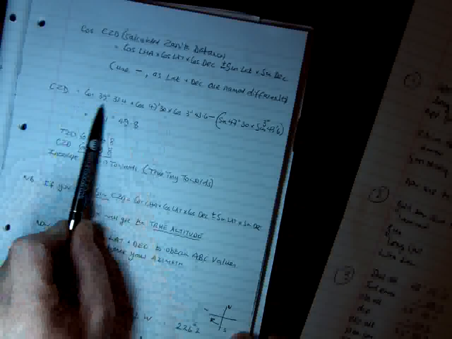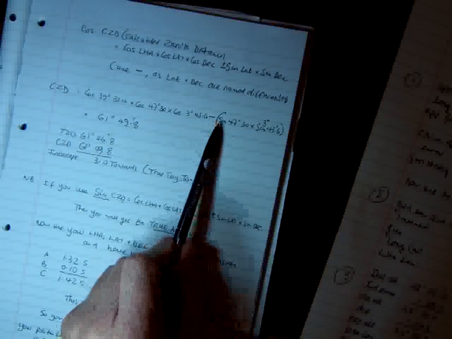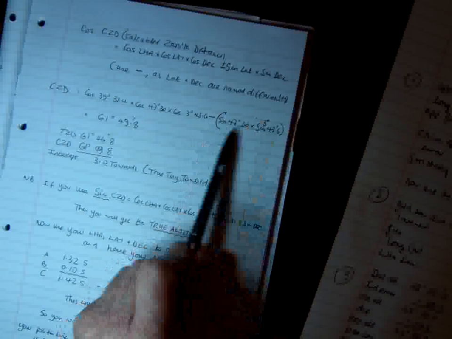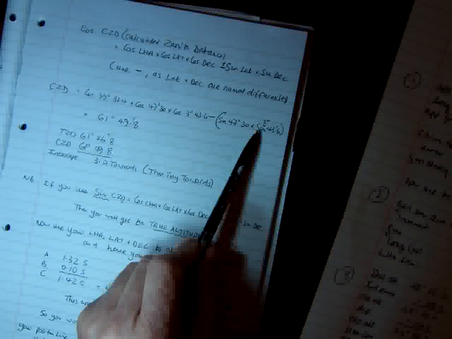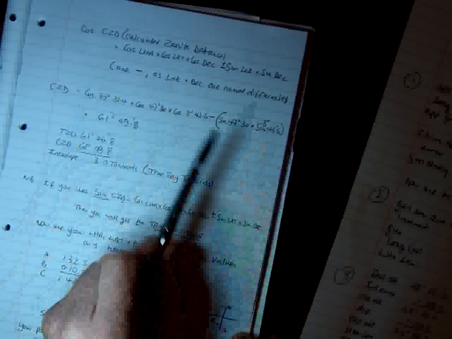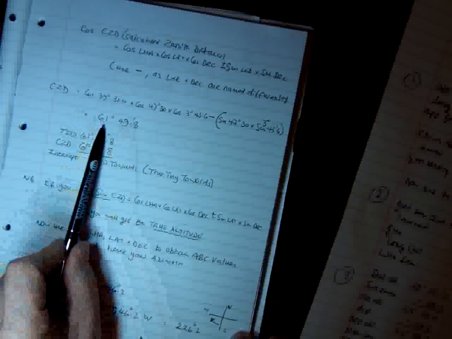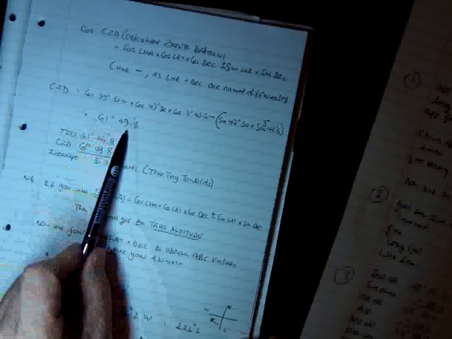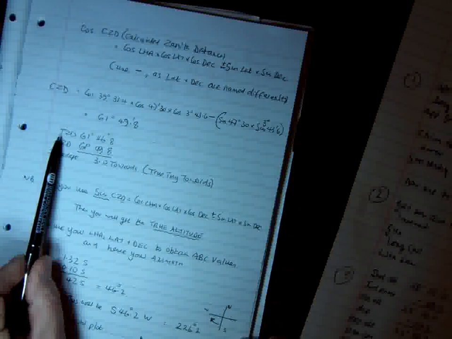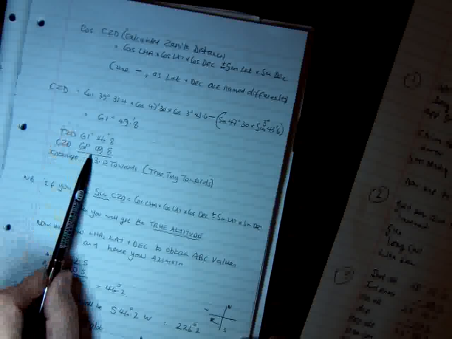Be careful when you're doing this, because where we've got this plus or minus here, you have to actually group this as one calculation. Sine 47°30′ times sine 3°46′, that's one calculation, minus this other full calculation. And you'll find that it comes to 61 degrees 49.8 minutes. So that's our calculated zenith distance.